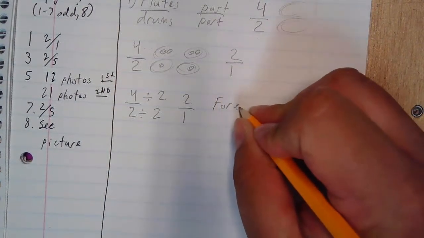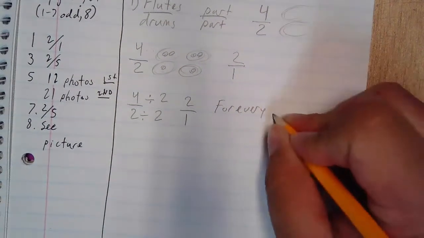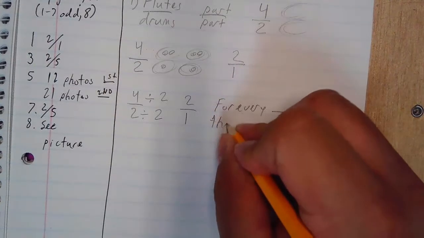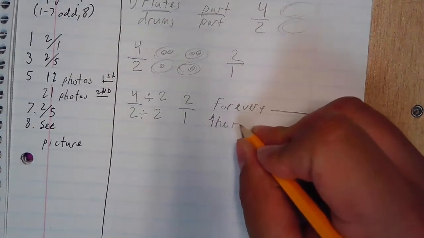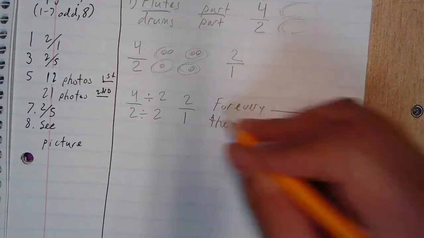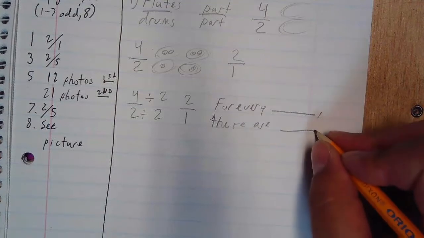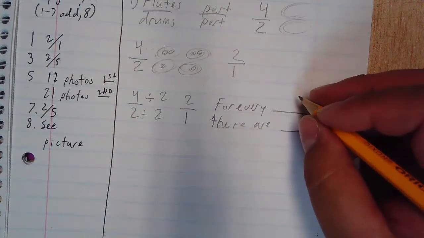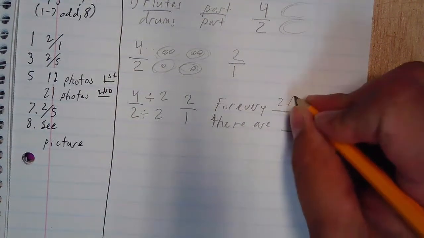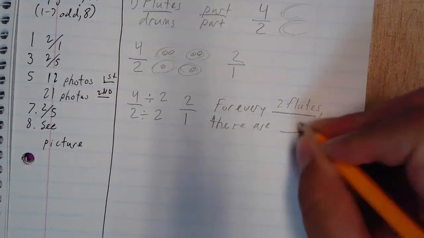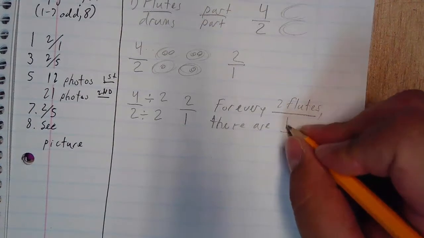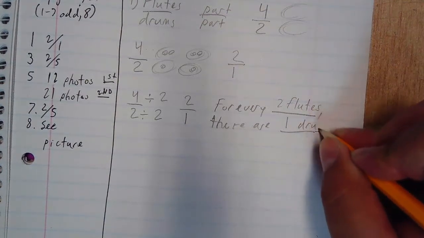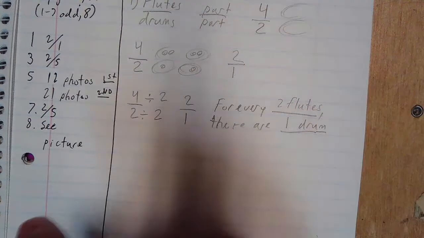For every blank, there are, comma, blah. Okay, so for every 2 flutes, there are 1 drum.